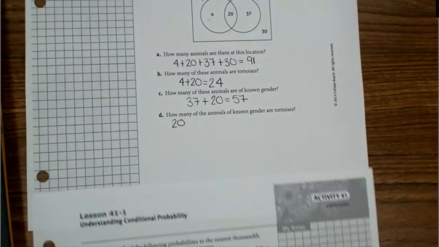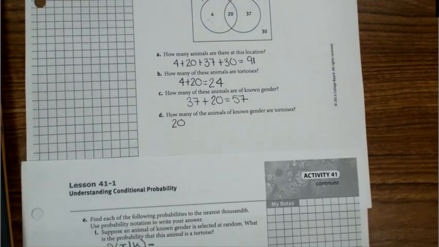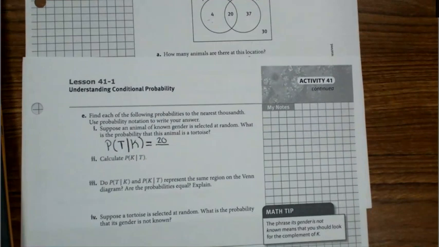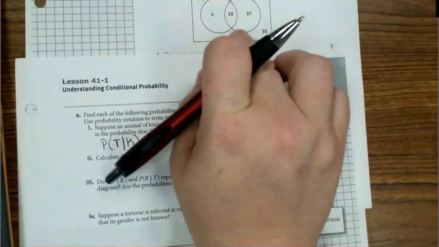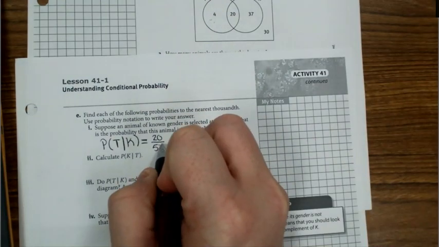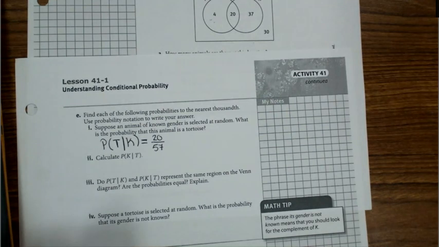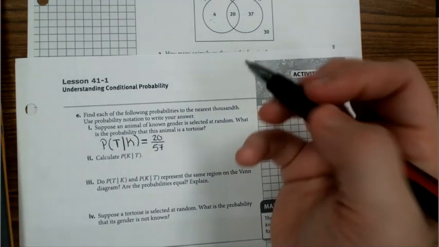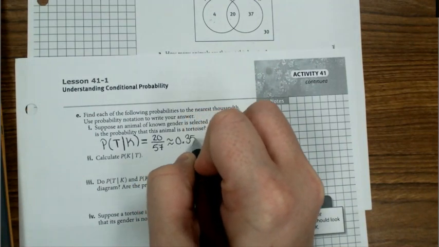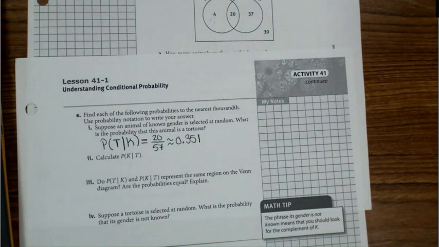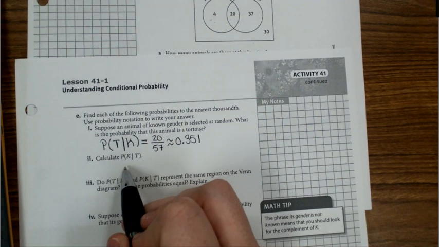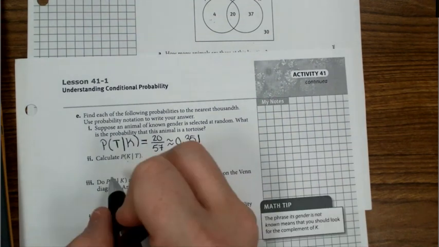We know that there were 20 tortoises of known gender, right? And how many animals did we know the gender of? That was this circle, right? So 57. So 20 out of 57. I am getting approximately 0.351. Now it says calculate the probability of K given T.